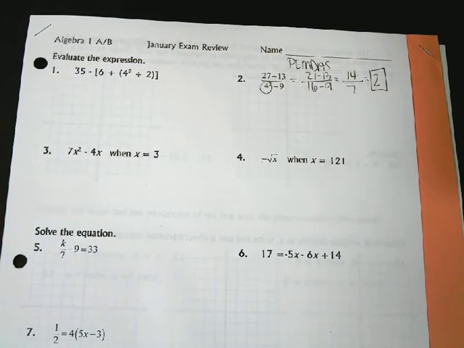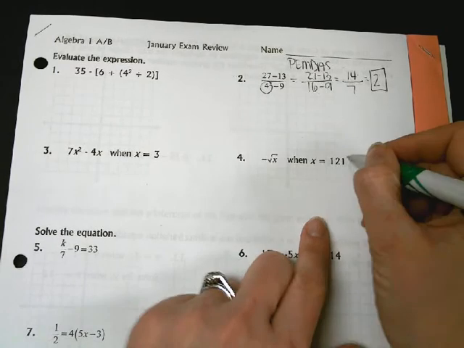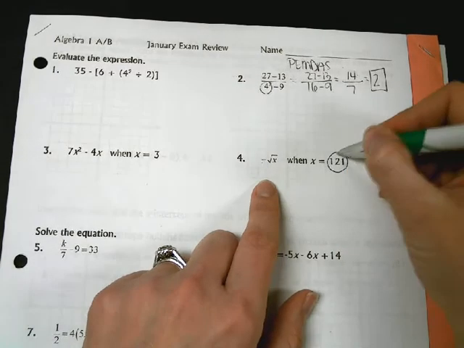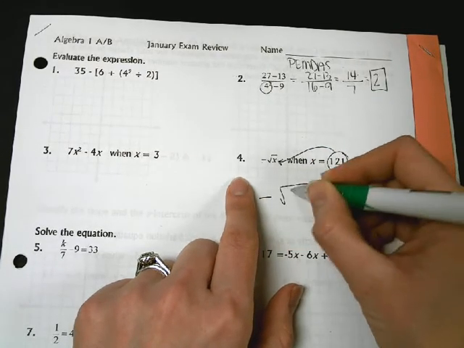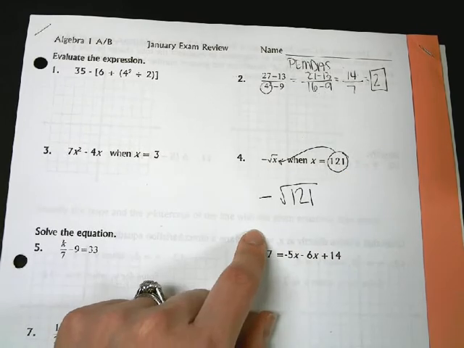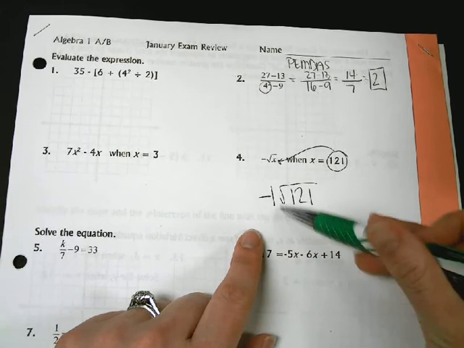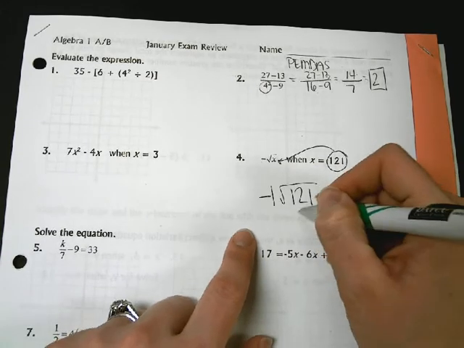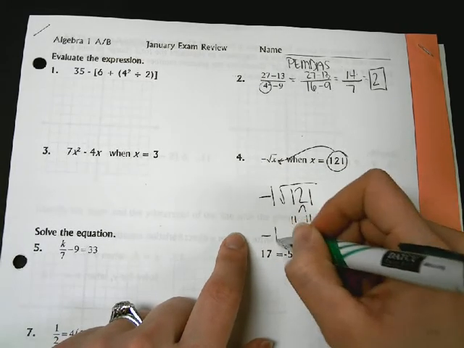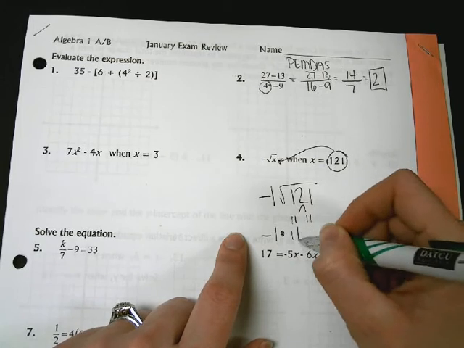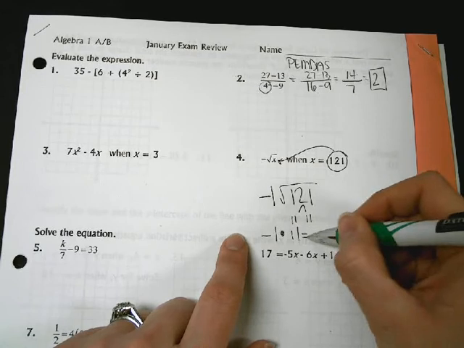Number 4, this is similar to what we were doing in this last unit with the square roots. When you're evaluating, you want to plug in where there's an x. I'm going to plug in 121. So you get negative on the outside, square root of 121. That negative on the outside is like a negative 1. So I'm going to simplify the radical. The square root of 121 is actually 11, which breaks down into 11 times 11. So you get negative 1 on the outside of the radical times 11, because this square root breaks down to 11. So negative 1 times 11 is negative 11.